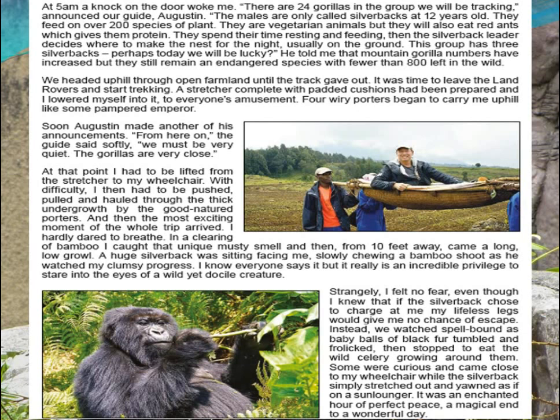I hardly dared to breathe. In a clearing of bamboo I caught that unique musty smell, and then from 10 feet away came a long, low growl. A huge silverback was sitting facing me, slowly chewing a bamboo shoot as he watched my clumsy progress. I know everyone says it, but it really is an incredible privilege to stare into the eyes of a wild yet docile creature. Strangely, I felt no fear, even though I knew that if the silverback chose to charge at me, my lifeless legs would give no chance of escape.